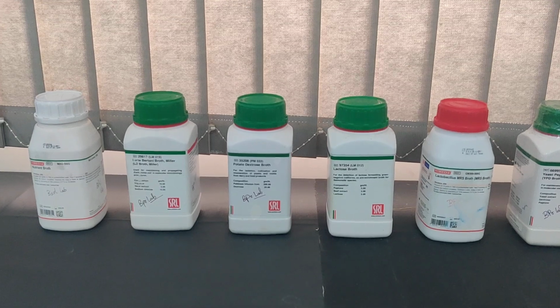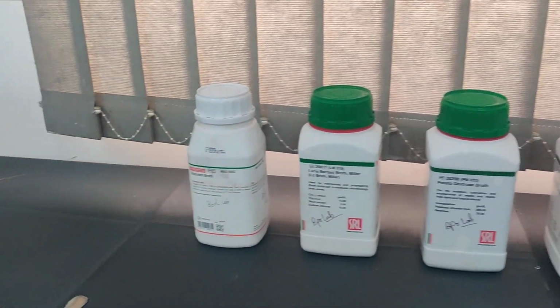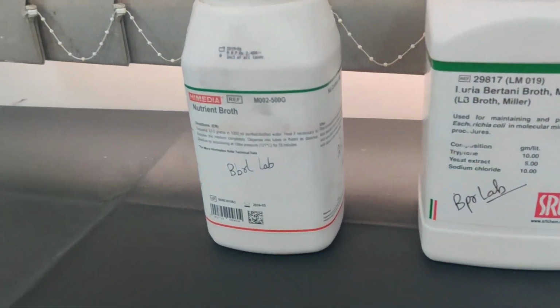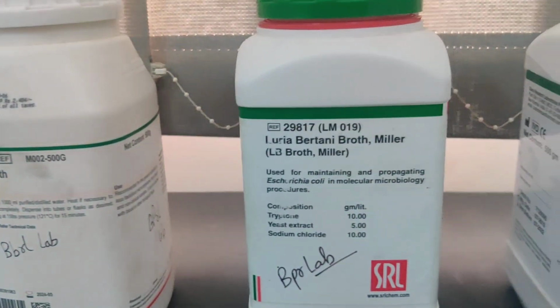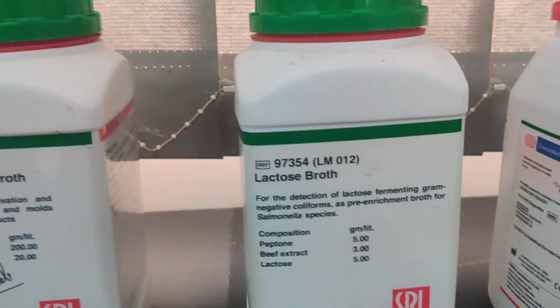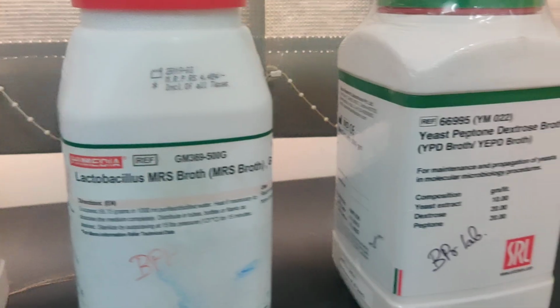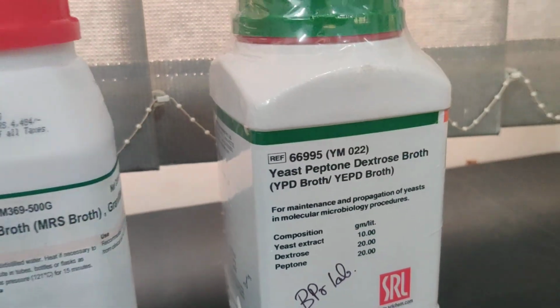Whenever you go for a liquid medium, you have to select a broth, like nutrient broth, LB broth, potato dextrose broth, lactose broth, Lactobacillus MRS broth, or yeast peptone dextrose broth.